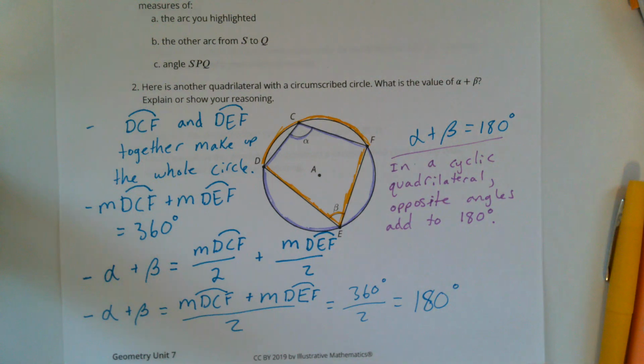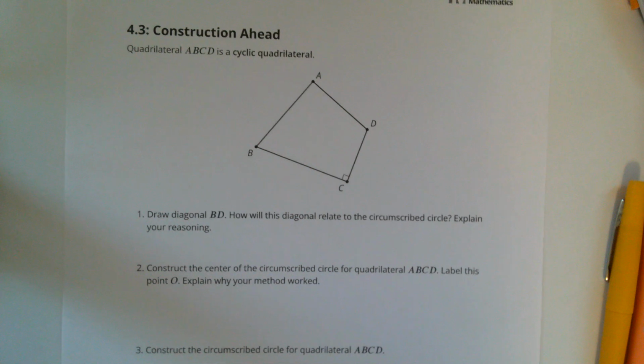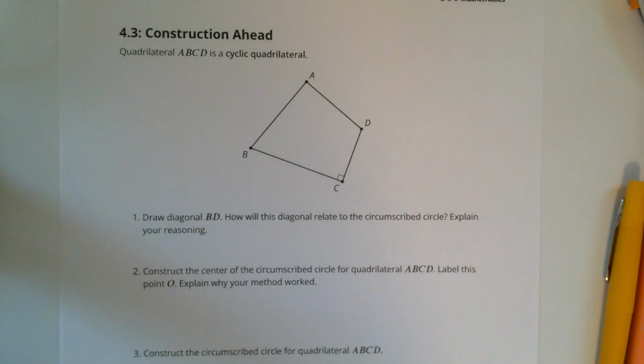All right, let's look at the last thing, 4.3. I'm going to go through this quickly because I did not go through this in all of my classes, and I don't think it's as important as the rest of this lesson. It's just applying what we already learned from this lesson and exploring it a little bit more. So it says draw a diagonal BD.